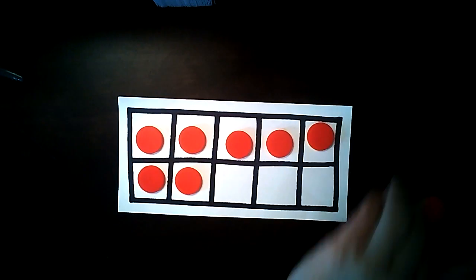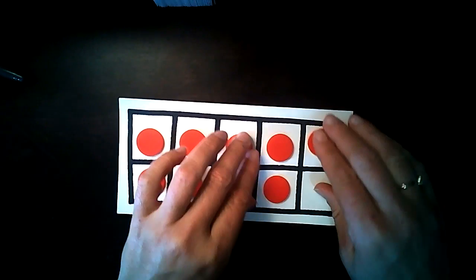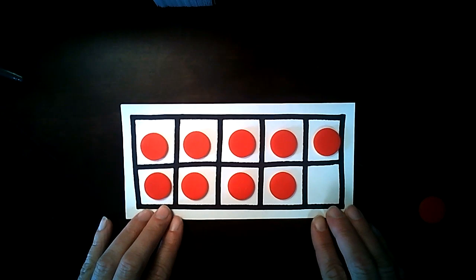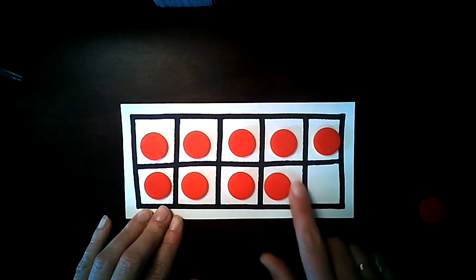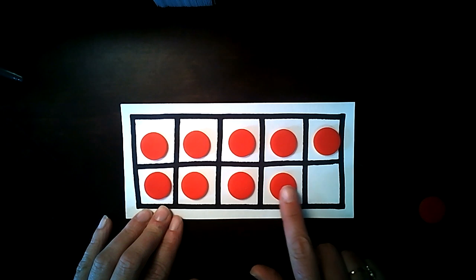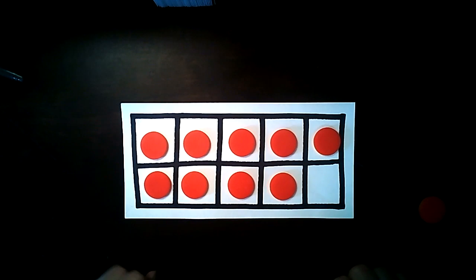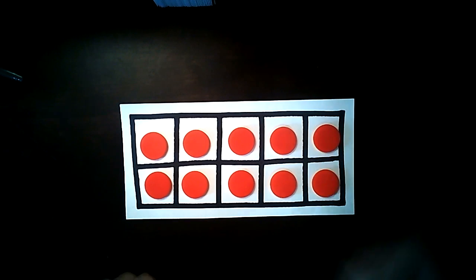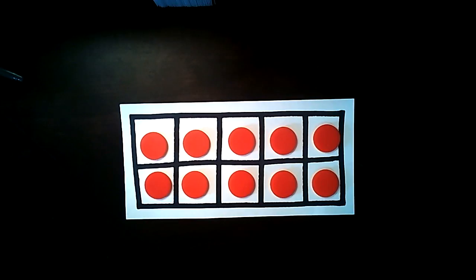How many do I have in here right now? Can anybody tell me how many counters I have right now? I have one empty space. Do you remember what that is? Probably shouting at the screen, 9, right? Did you do that? Yes, there are 9 counters in my 10 frame. How many more will I need to make 10? I will need 1. Yes, you're right. 9 and 1 make 10.